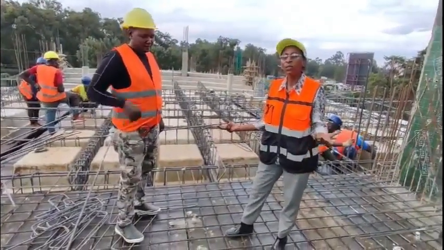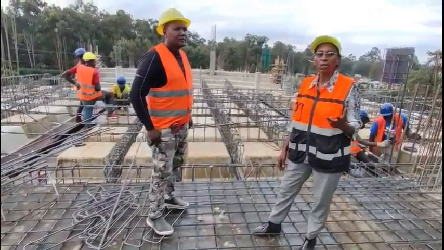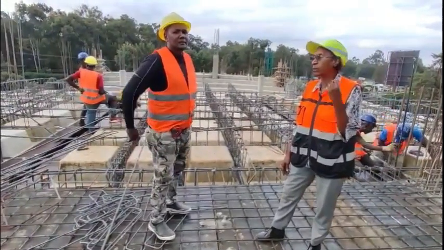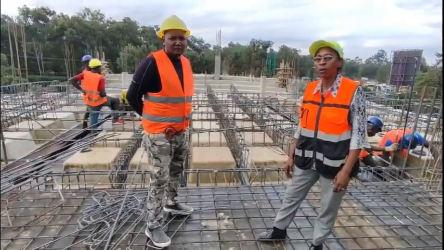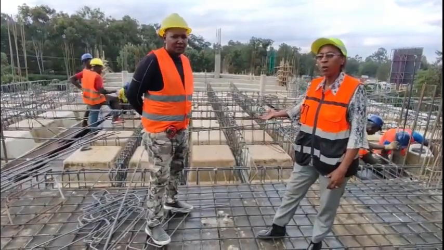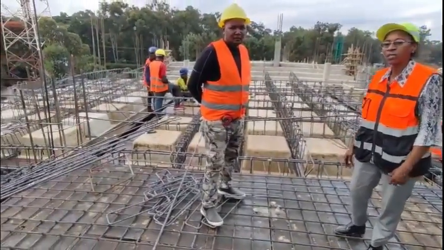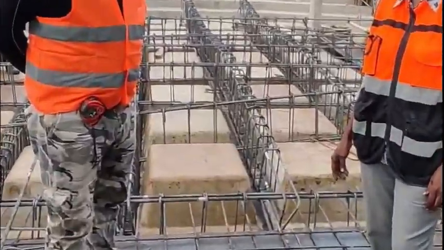So it is serving twofold. One is an acoustic technology, so that it creates areas where the sound can be absorbed, and also it reduces the volume of concrete. This is waffles. We have learned another special feature on this structure. Thank you. We will look at other features on this building.